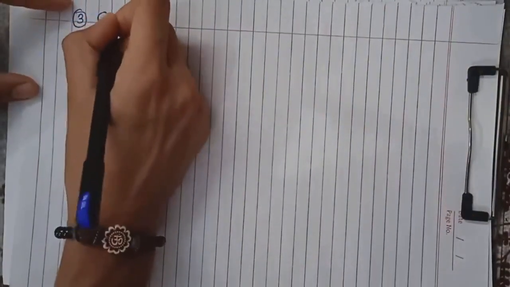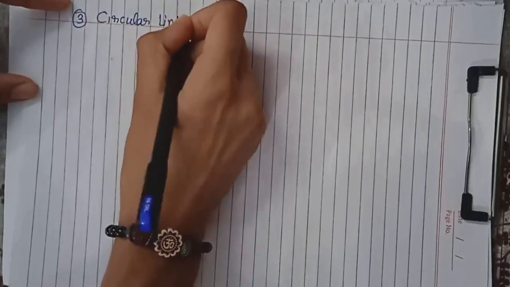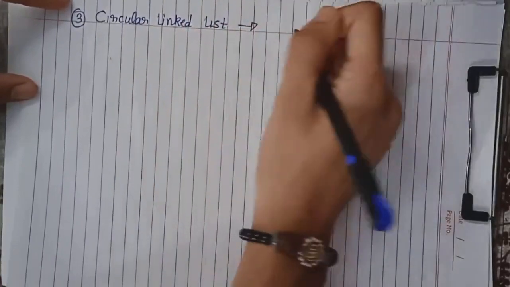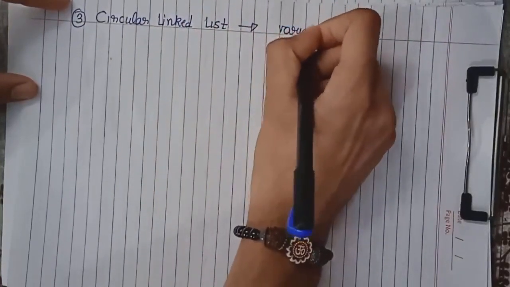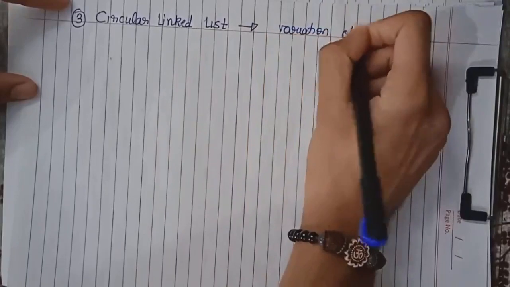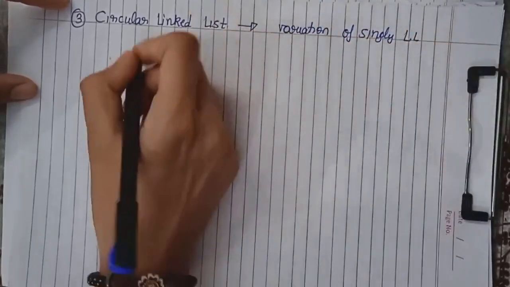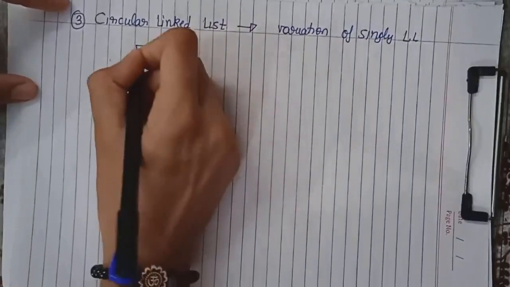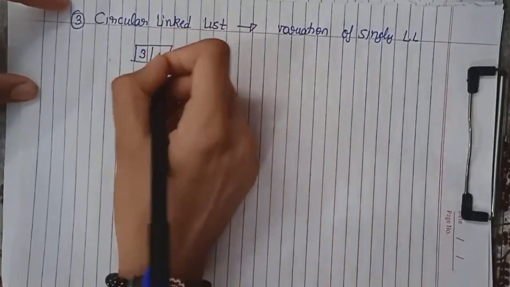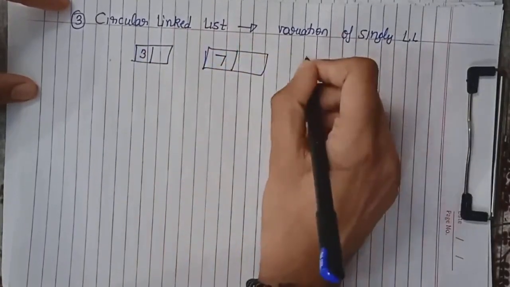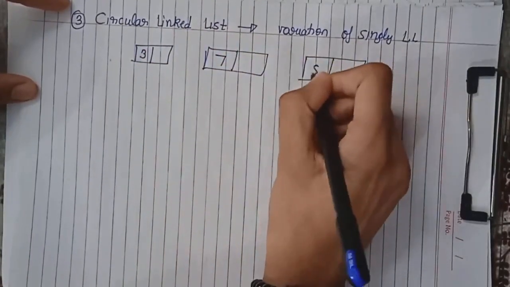So the next linked list that we need to study is the circular linked list. A circular linked list is nothing but a variation of the singly linked list. If I give you the previous example of a singly linked list, let's say it is 3, let's say it is 7, let's say it is 8.